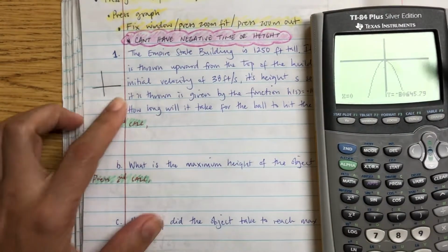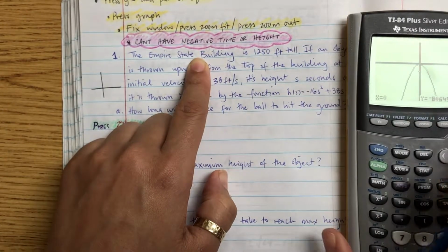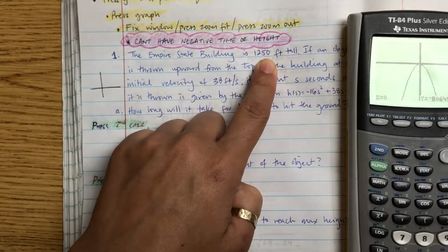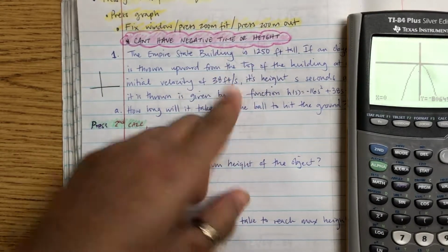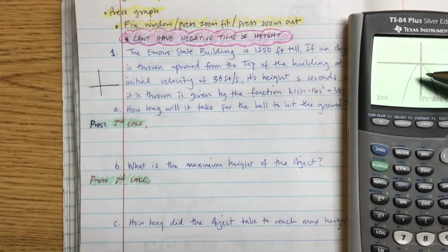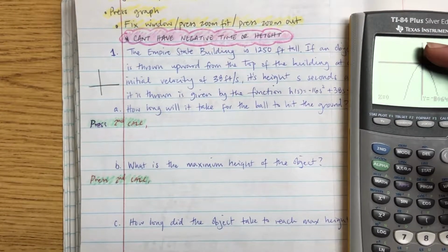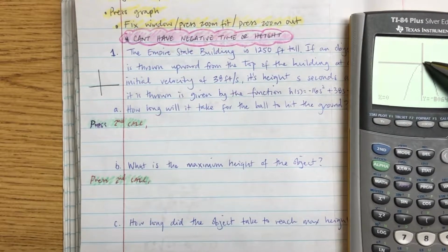Now, if you think about what this person is doing, they're standing on a building that's 1,250 feet tall. They're going to throw the ball up and then it's going to come back down. So I should expect it to go up and then come back down. Really, I've zoomed out too much, so I need to zoom back in.